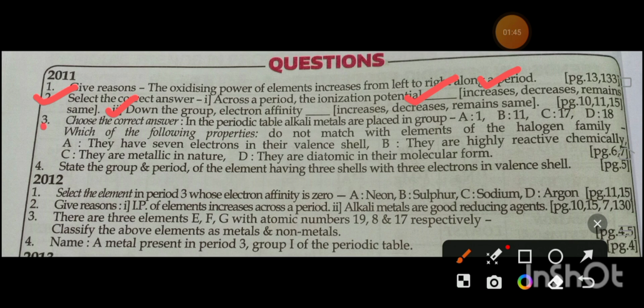Third question. Choose the correct answer. In the periodic table, alkali metals are placed in group. So where in the periodic table are the alkali metals placed? Alkali metals are placed in group 1.